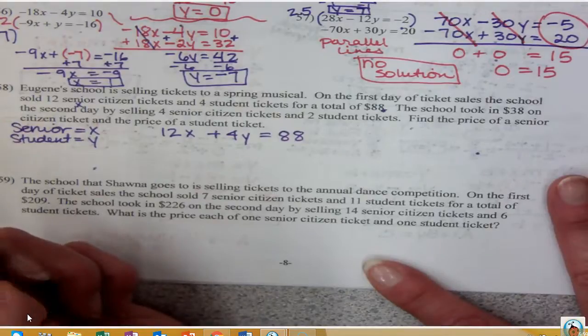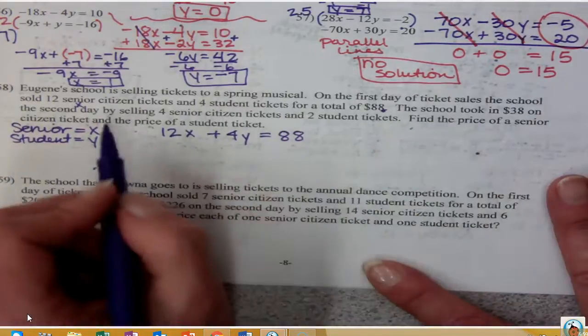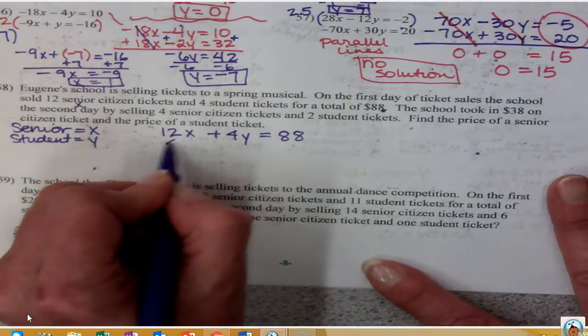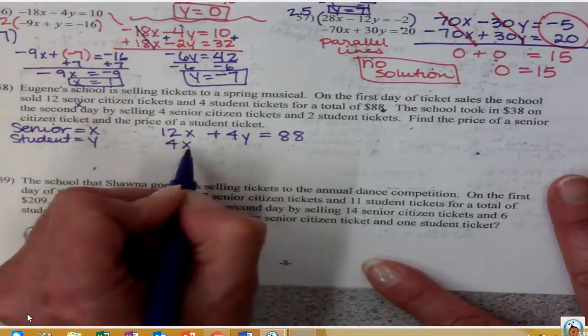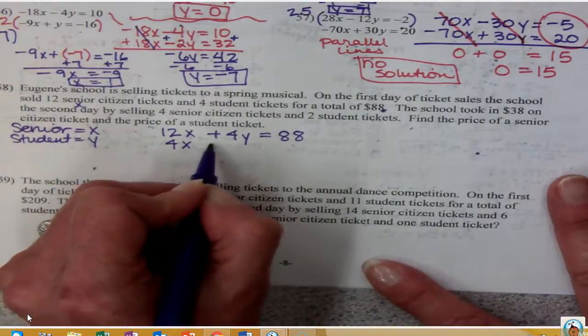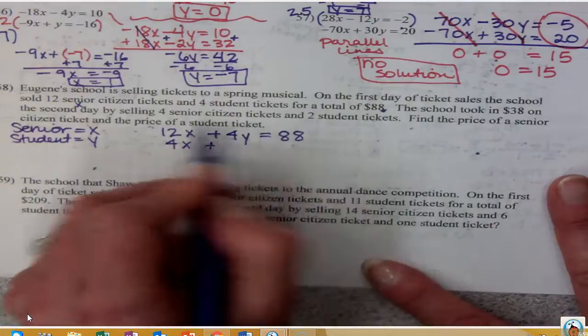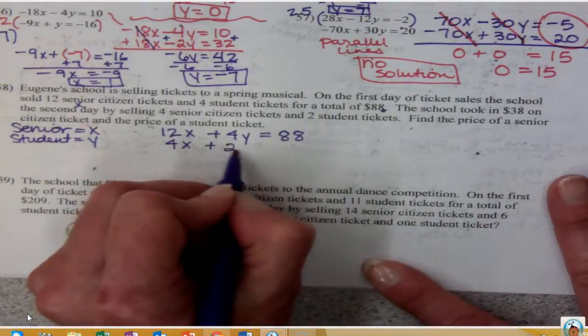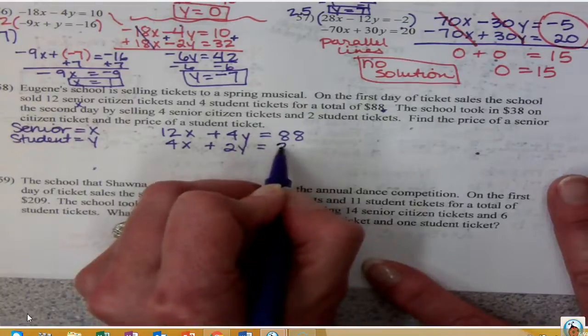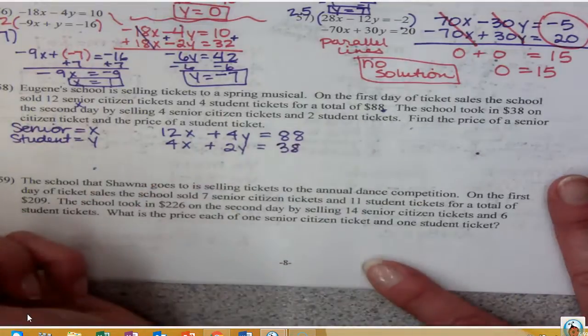Okay? The next night, they had 4 senior citizen tickets sold, so 4 times the price of the senior citizen ticket, plus 2 student tickets. Not a very good night that night. And that equaled $38.